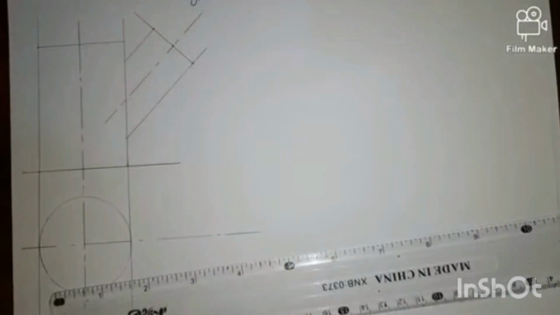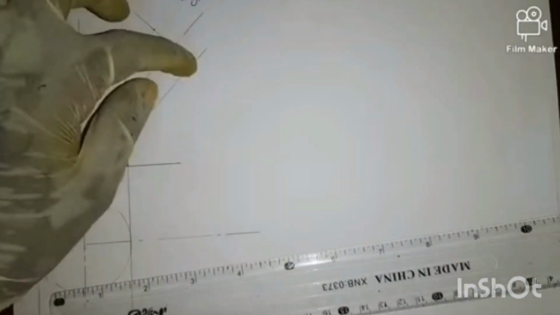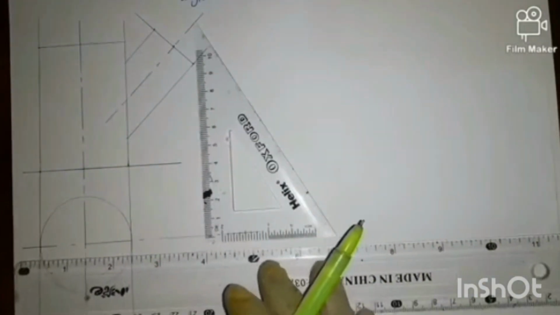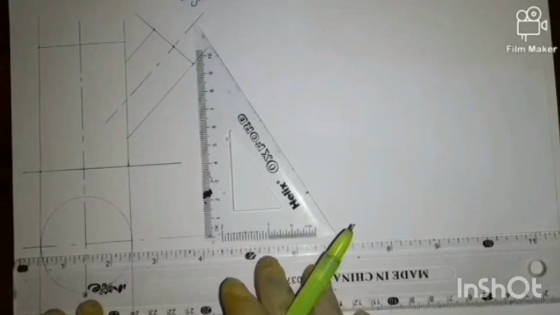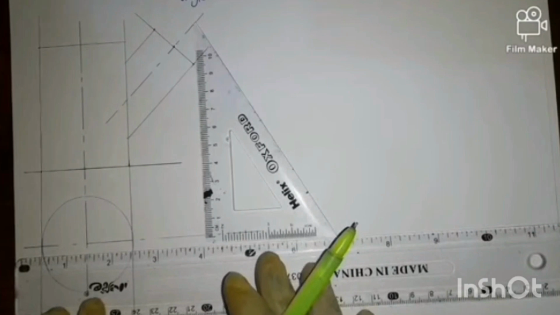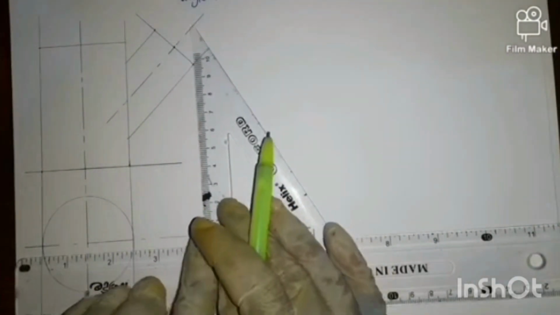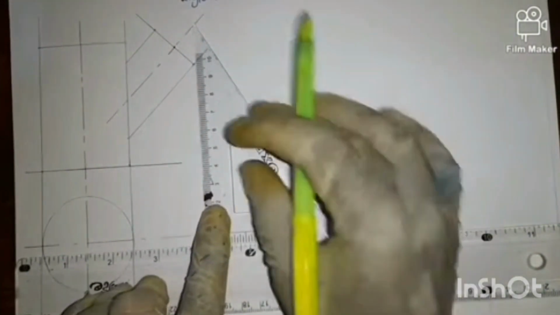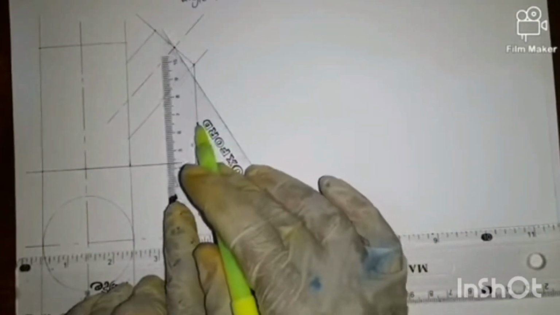Next we have to draw the plan for the intersecting cylinder, and this one here we shall project this point and this one back to the plan, or to the ground. So we project this, and we also project this other one.